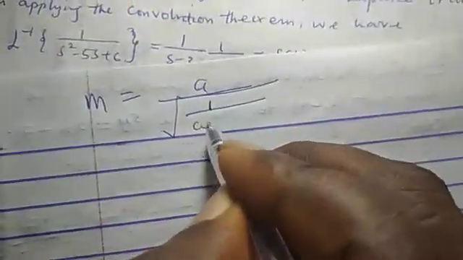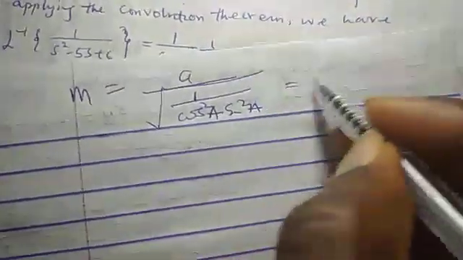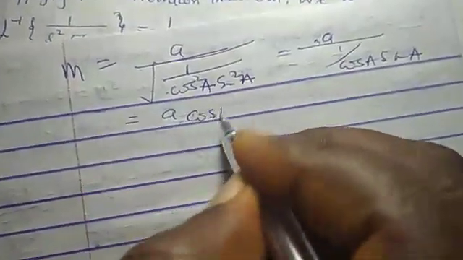So that means my m is equal to a over square root of 1 divided by cos squared A sin squared A, which I can simplify, about square root we cancel this square. We can quickly write it as a over 1 divided by cos A sin A, or let us just write it as a cos A sin A.